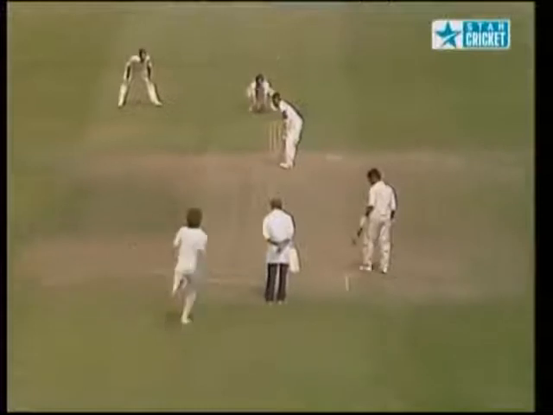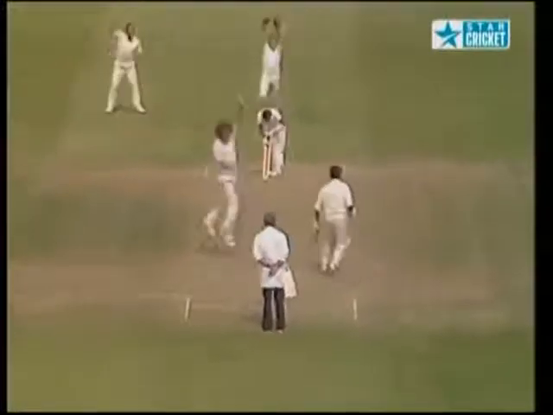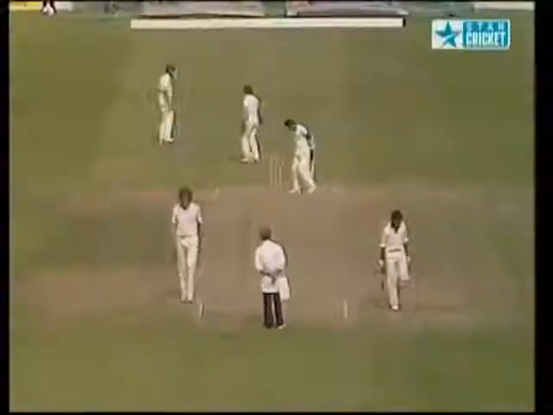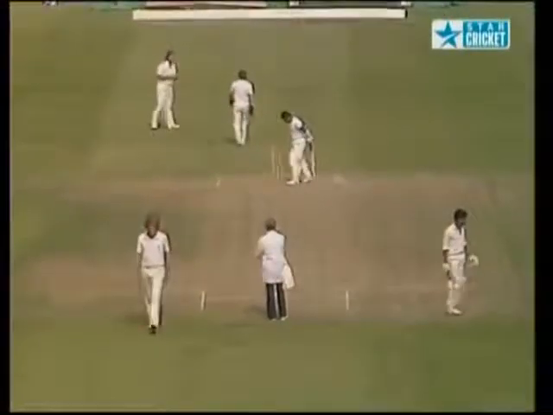So Willis to start. And a big shout for LBW first ball. Quite a shake of the head, and quite rightly too. Possibly going to miss leg stump.